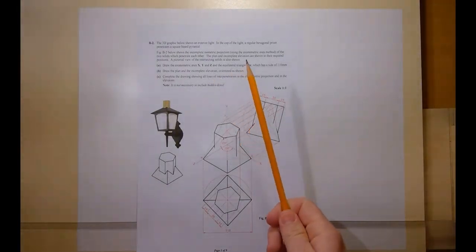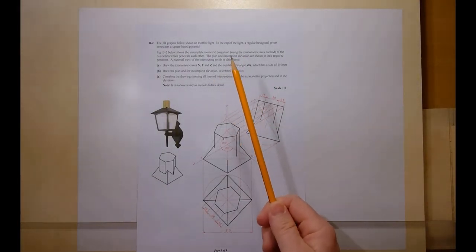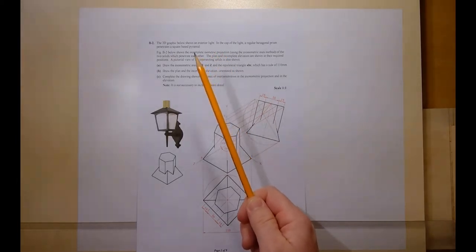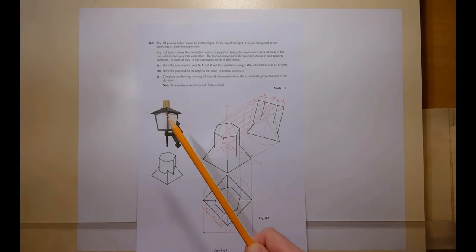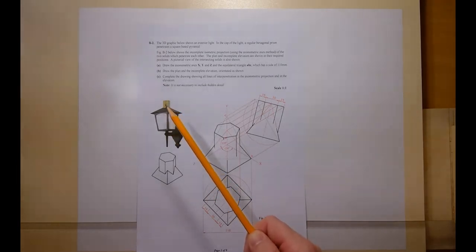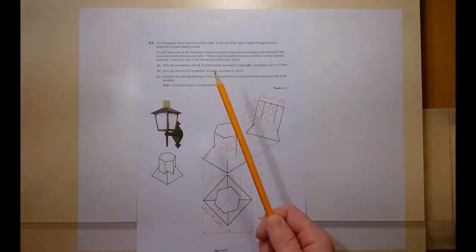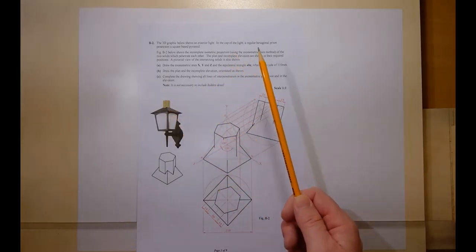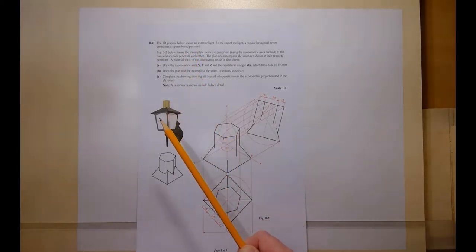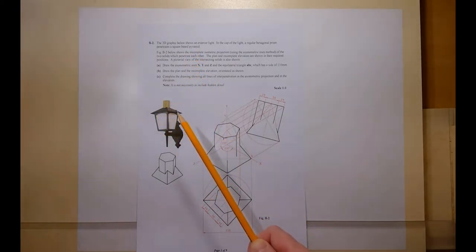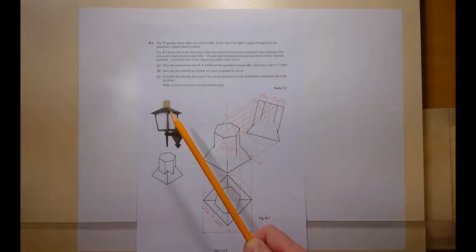In this video we're going to look at an axonometric question. It tells us that the 3D graphic below shows an exterior light. So we have a 3D graphic of an outside light with a little hexagonal pyramid on the top of it. In the cap on the right, a regular hexagonal prism penetrates a square base pyramid. So almost like a cap is our square base pyramid, and a hexagonal prism goes down into that.